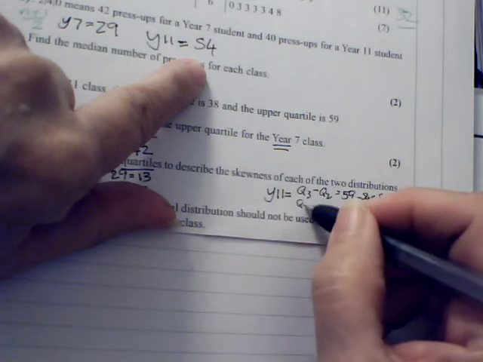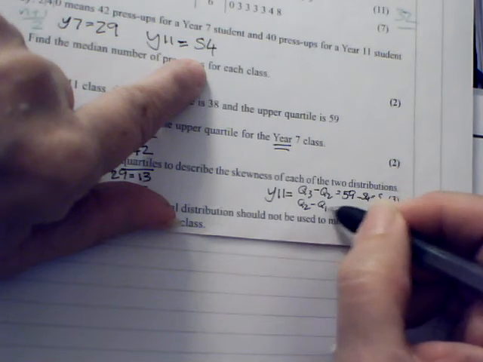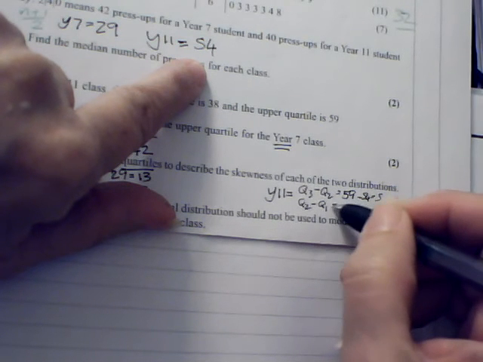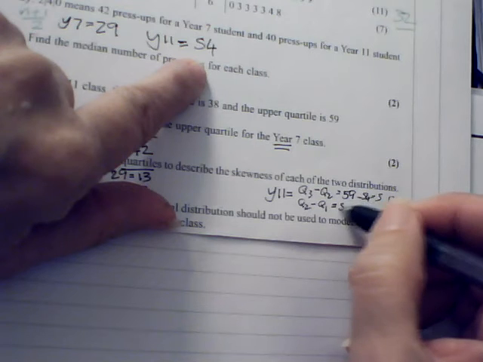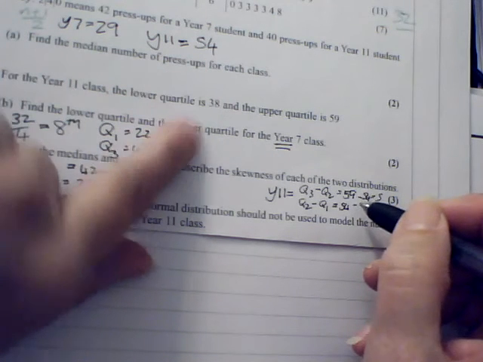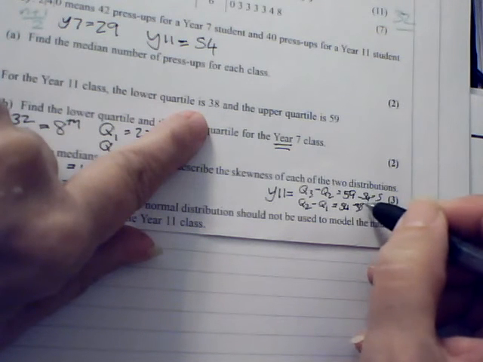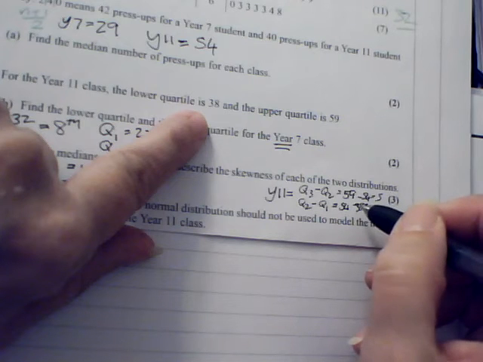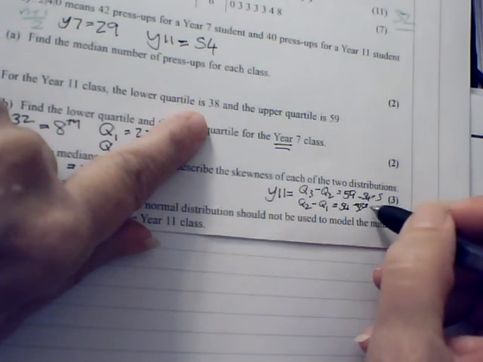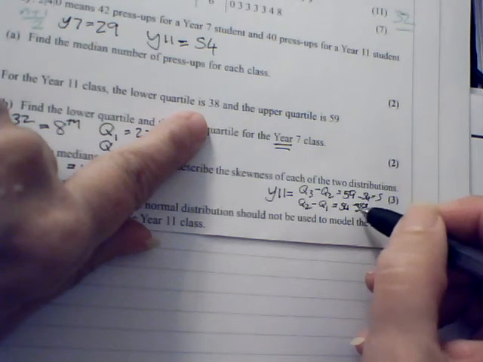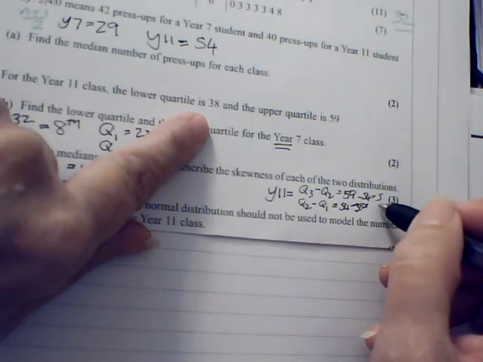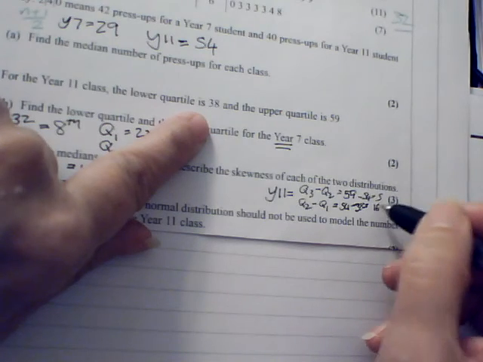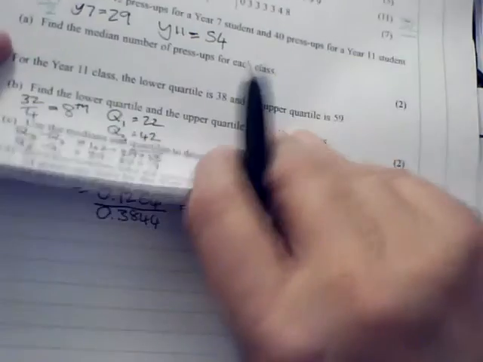Quartile 2 minus quartile 1 is 54 minus 38, that's 16. I've made such a mess of this. I'm just going to draw here how that looks.